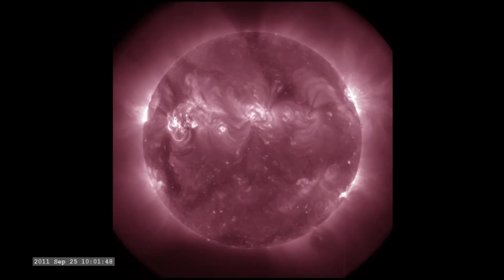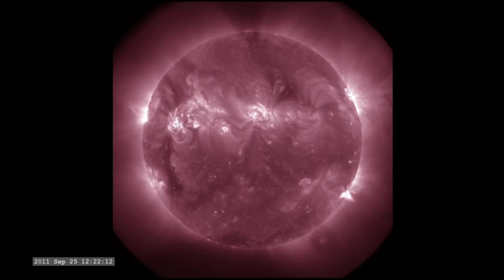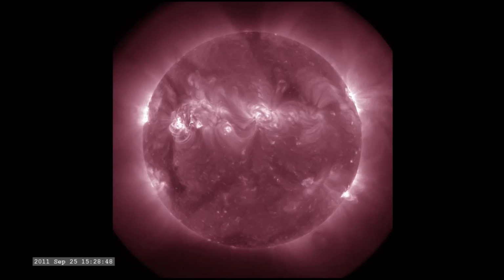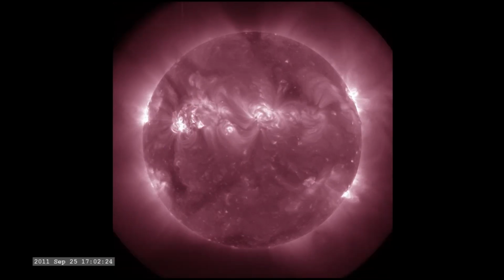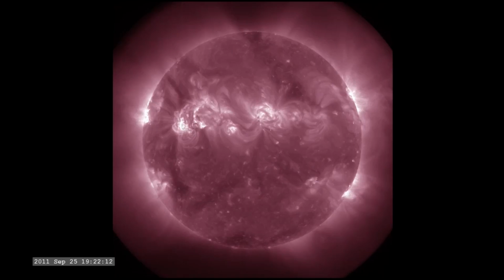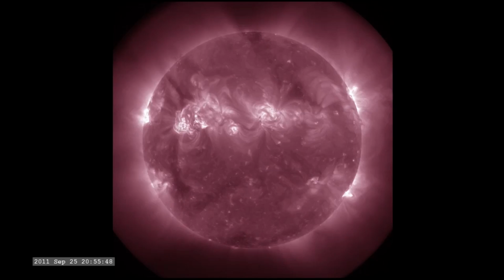Here, SDO focuses on a region of the corona where temperatures soar to approximately 2 million degrees Celsius or 3.6 million degrees Fahrenheit. This wavelength is particularly useful for observing active regions of intense magnetic activity in the sun's corona. Here, solar flares and coronal mass ejections originating from these regions are prominently visible. Most importantly, however, dark areas known as coronal holes, where solar wind particles escape into space, contrast very well against the bright backgrounds of the corona.